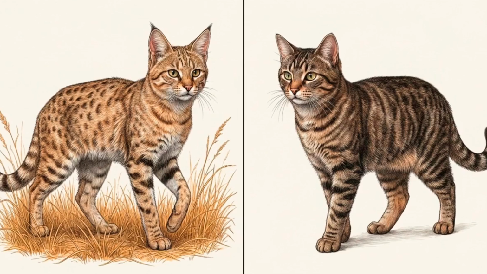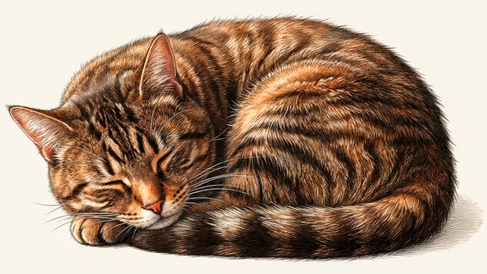The domestic tabby is a living record of this ancient evolutionary signature, carrying a complex biological history from the wild into the modern home.